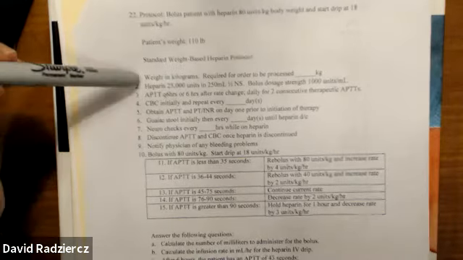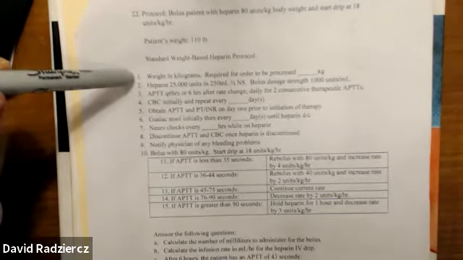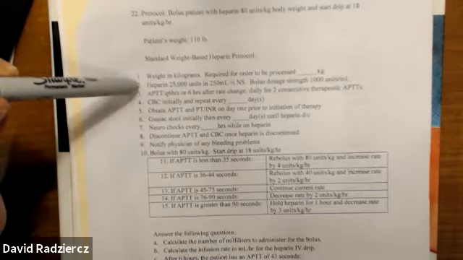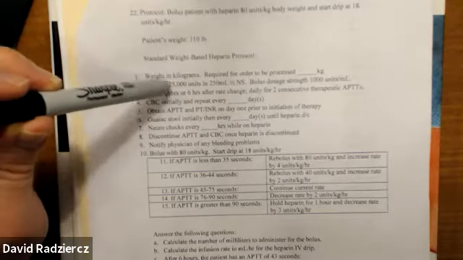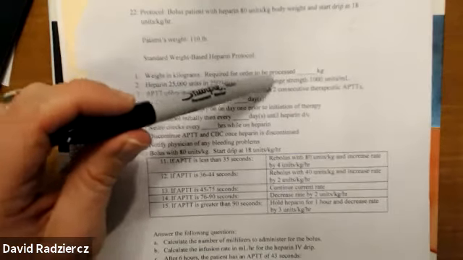So step 1, you need to make sure you have the patient's weight, which is typically given in pounds, and put that into kilograms. Step 2 tells you what you have available. So you have heparin 25,000 units in a 250 milliliter bag of half normal saline, and then you also have a bolus dose strength of 1,000 units per milliliter available.